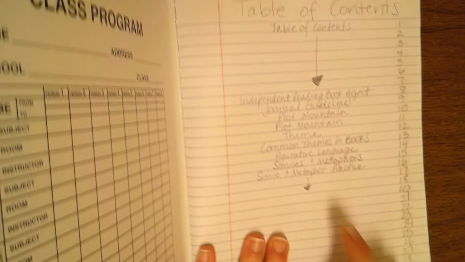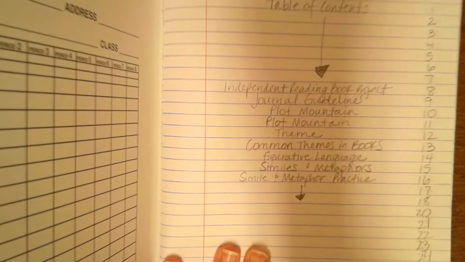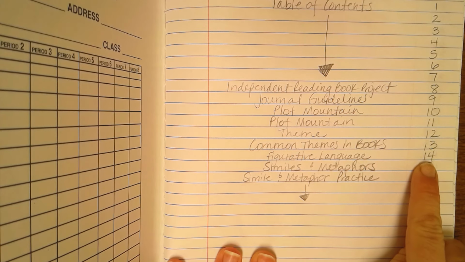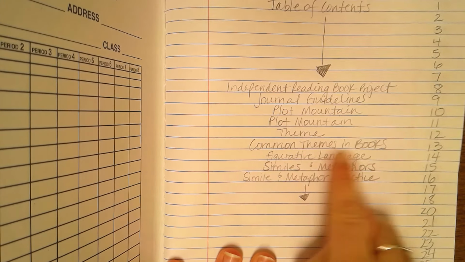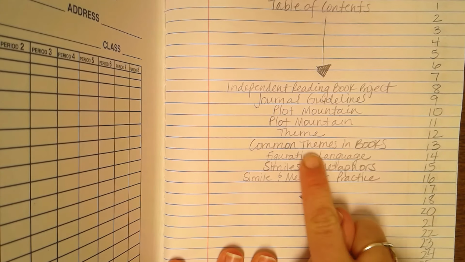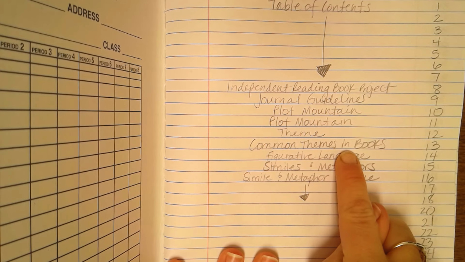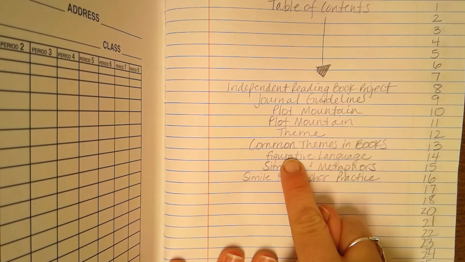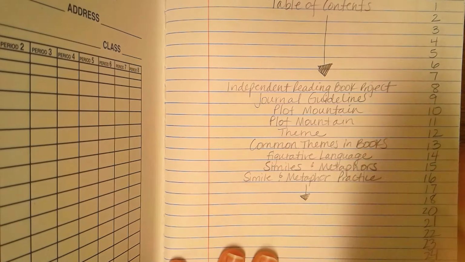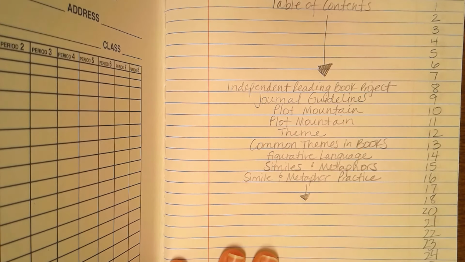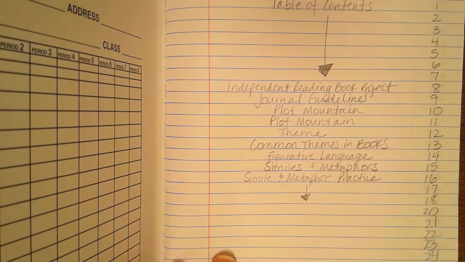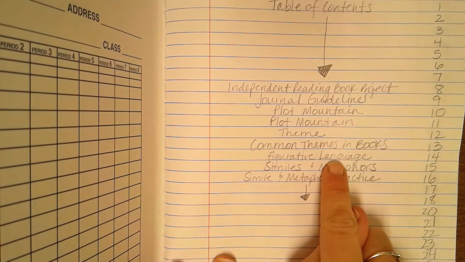Your first page, mine is on page 14, but it's the page right after Common Themes in Books. So find where that page is in your composition notebook. The next page should be figurative language. And remember, we use the fronts and the backs of every sheet in this notebook. So we want to make sure that we're not skipping pages because we'll need every page we can get out of these. So our first page we did today was figurative language.